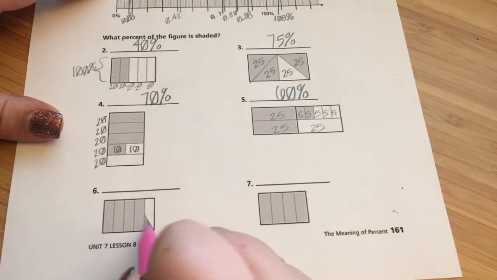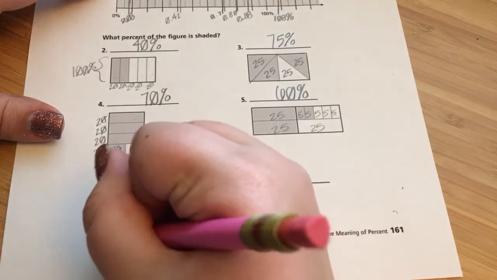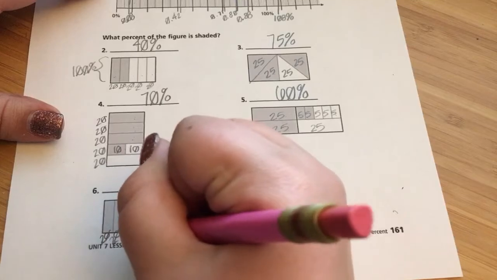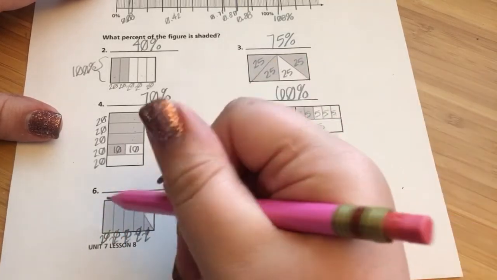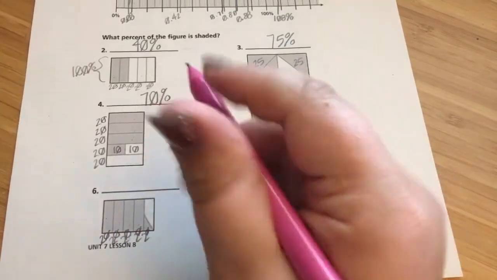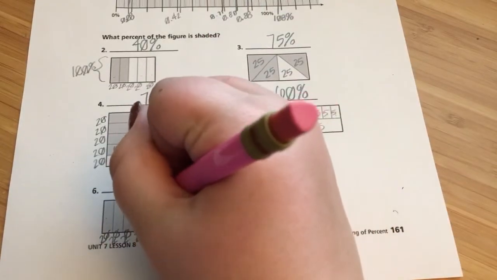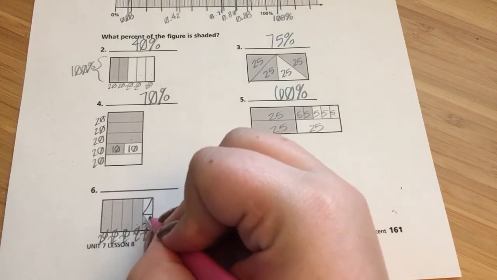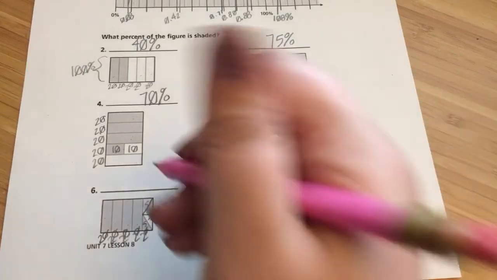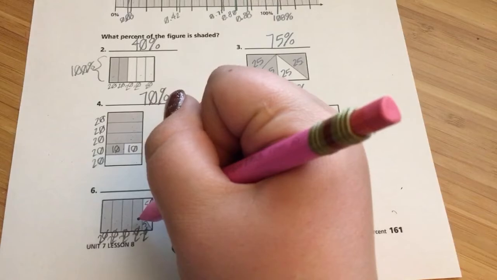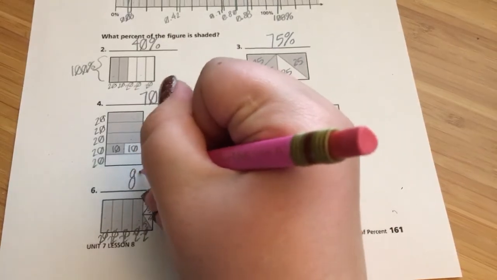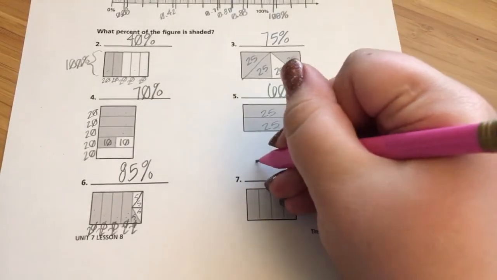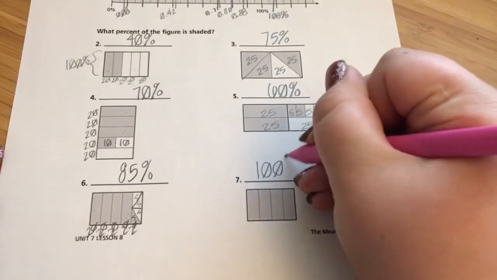There are 1, 2, 3, 4, 5 sections for this one, so they're each worth 20%. But this one has a triangle in it. Now I'm going to draw the related triangle that makes a rectangle, and the other side as well. So there's 4. 20 divided by 4 is 5. So this one has a total of 20, 40, 60, 80, 85% shaded. Number 7. Well, obvious, that's 100%. I definitely got that one right.